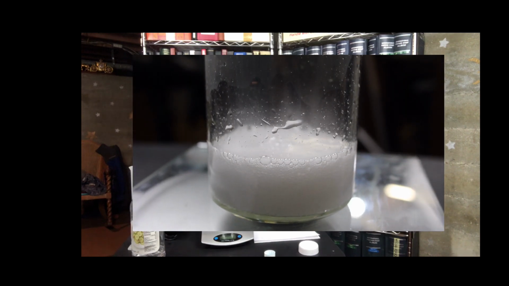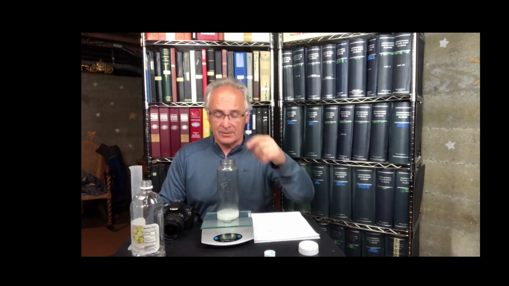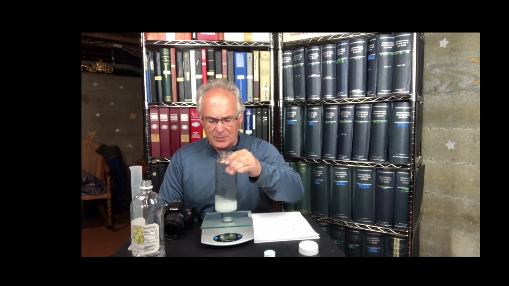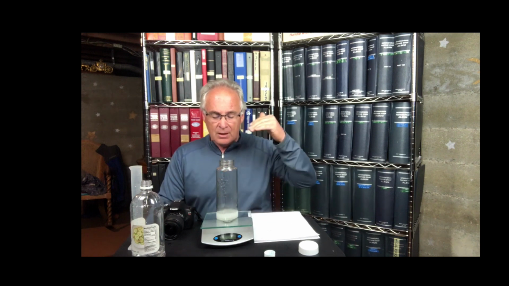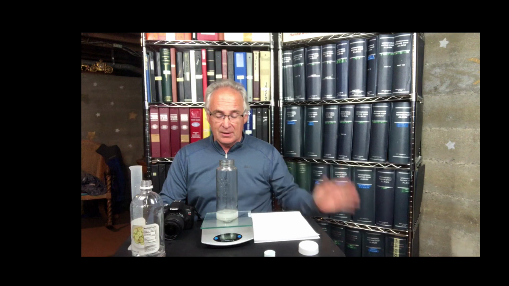All right, we're back. Now, if you take a look at this, you can see that it's pretty much done. I'm just going to give it a quick little swirl and make sure that if there are any reactants left, they will react with the acetic acid and fizz out the last pieces and parts of it. Okay, so at this point in time, it is now finished.